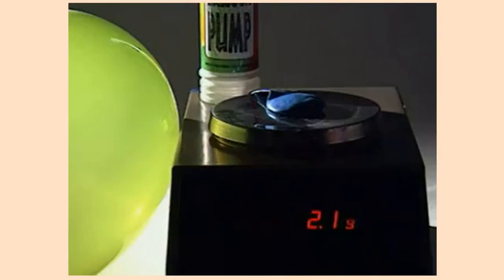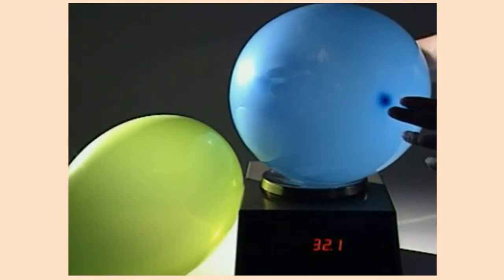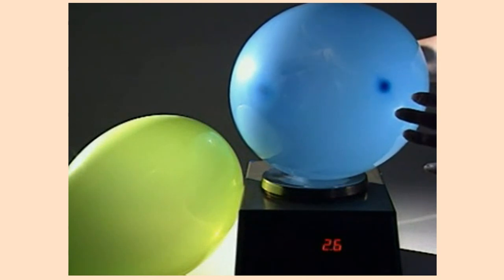This one is definitely the heaviest. I think this is the heaviest one. This deflated balloon has a mass of 2.1 grams. Inflate it, and how much do you think it'll weigh? It now has a mass of 2.6 grams.